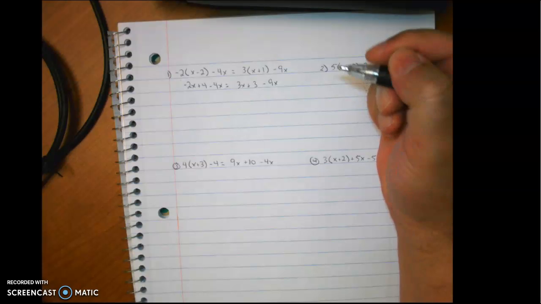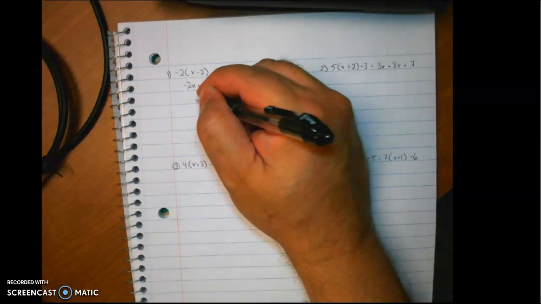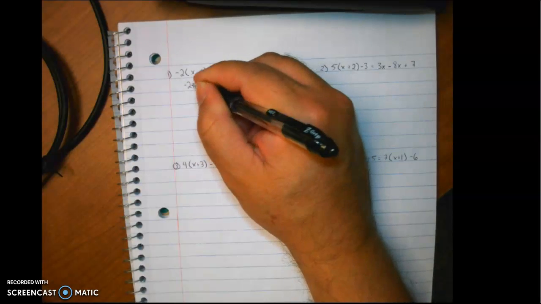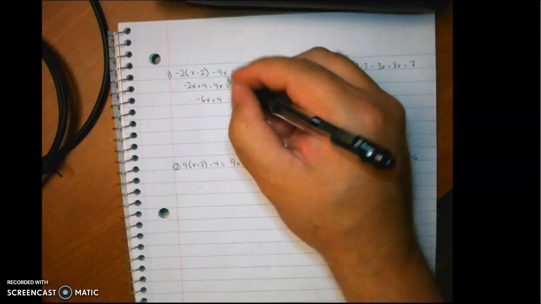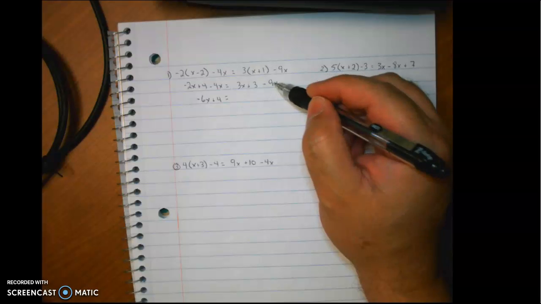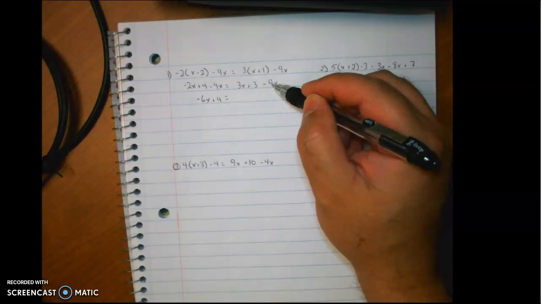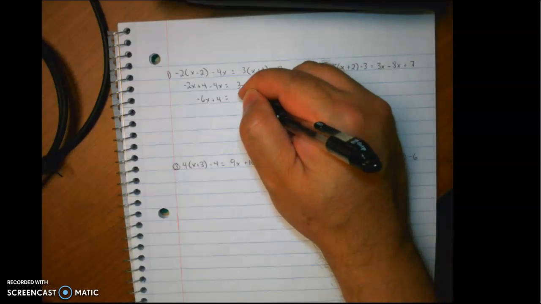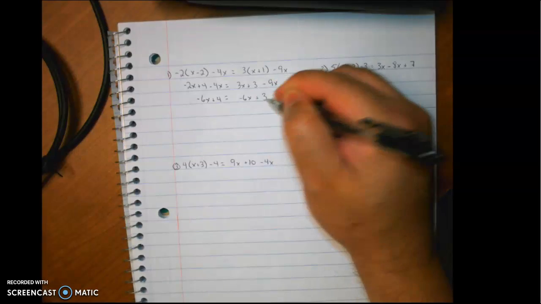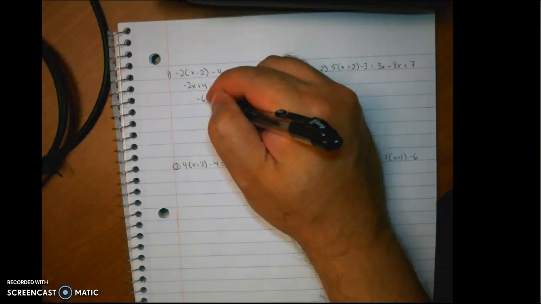Now we're going to simplify a little bit. We have a negative 2x minus 4x, which becomes a negative 6x plus 4, our equal sign. We have 3x minus 9x, which again is a negative 6x plus 3. And then something tricky happens on this one.